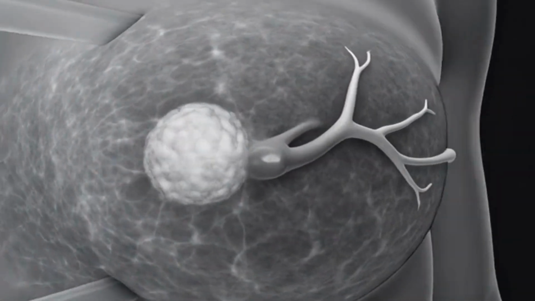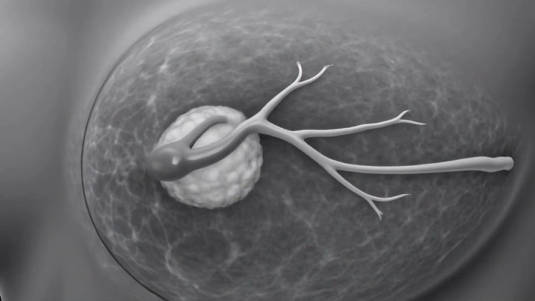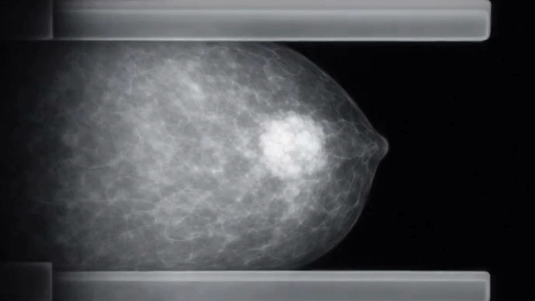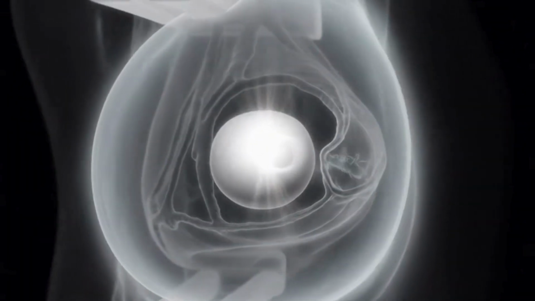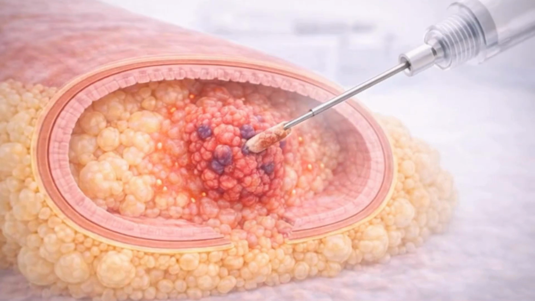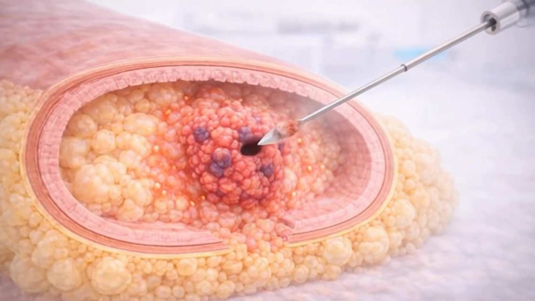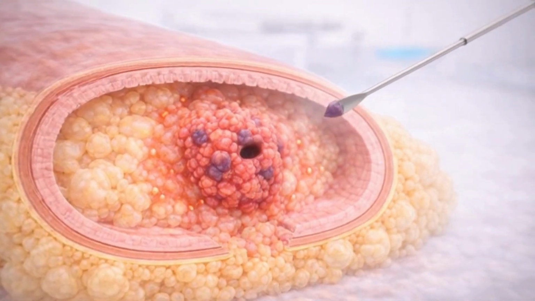Mammography allows doctors to detect abnormal tissue before symptoms appear. Dense areas on imaging may indicate early tumor formation. If an abnormal area is found, a biopsy is performed. A small tissue sample is examined under a microscope to confirm whether cancer cells are present.